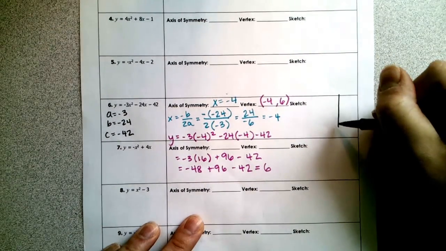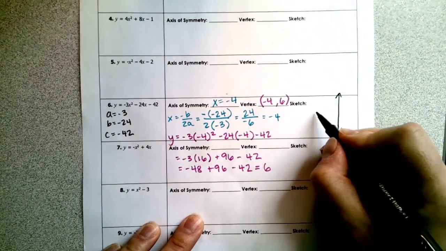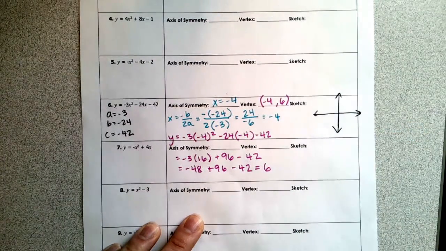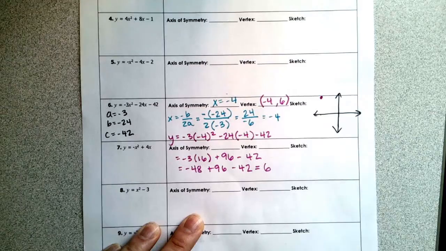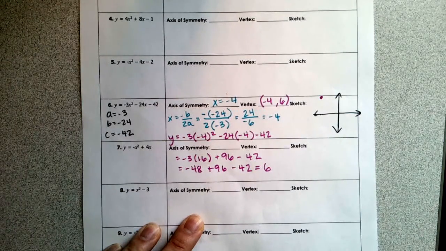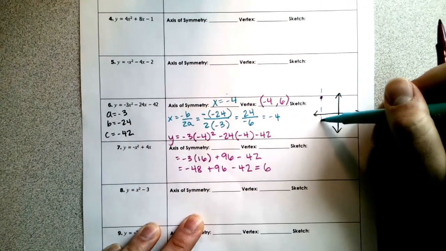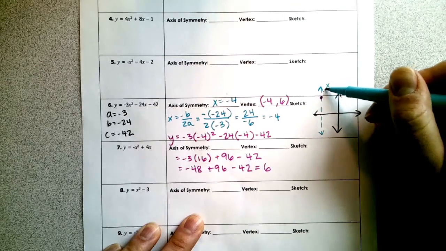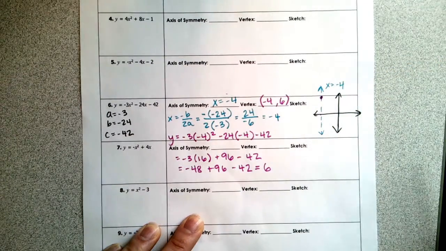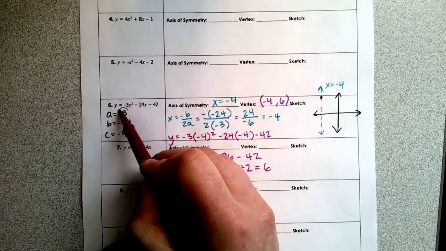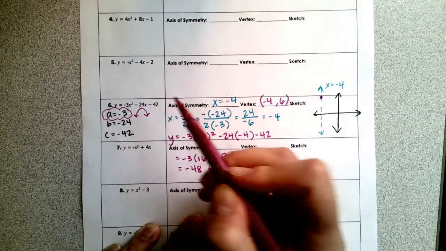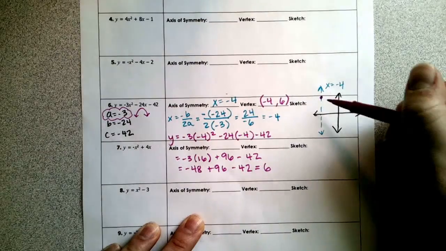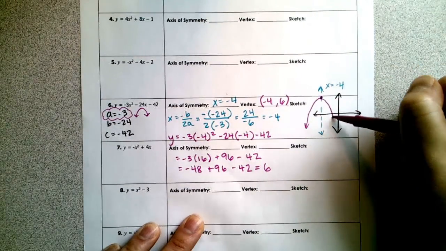So if we are doing a rough sketch here, there's the x and y axis. We have our vertex at -4, 6, somewhere around here, with our axis of symmetry at x equals -4. And then if we look at our a value, this is a negative a value, so it opens downwards. So from that vertex, open downwards.